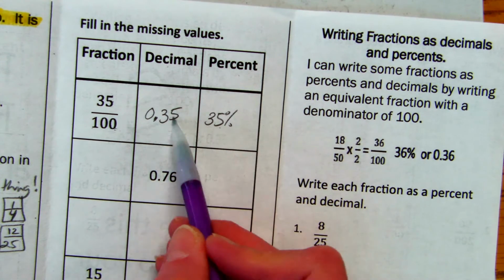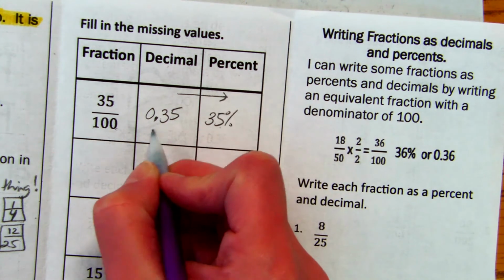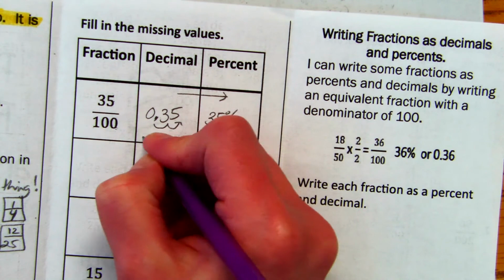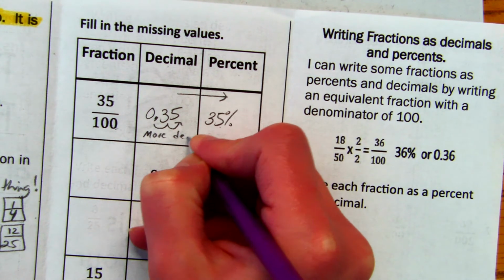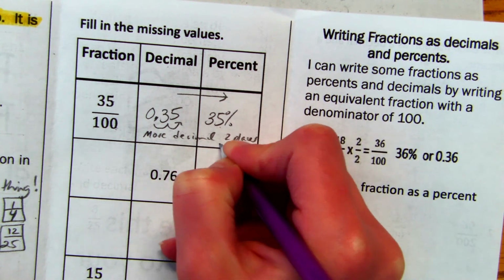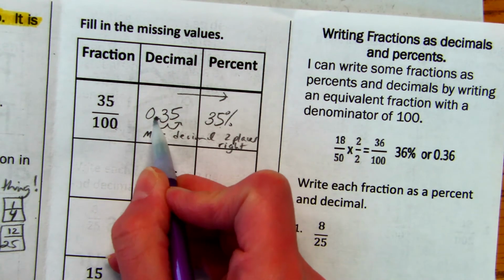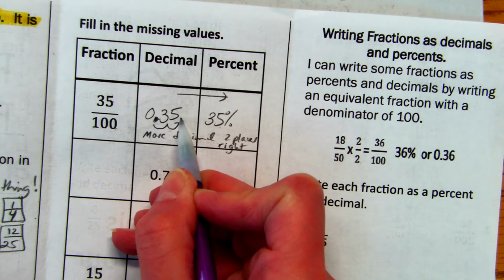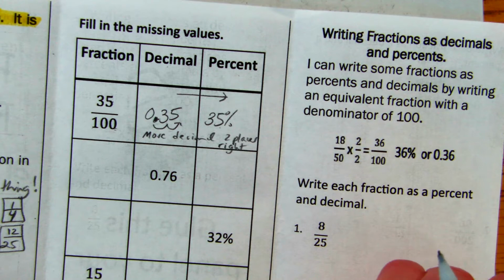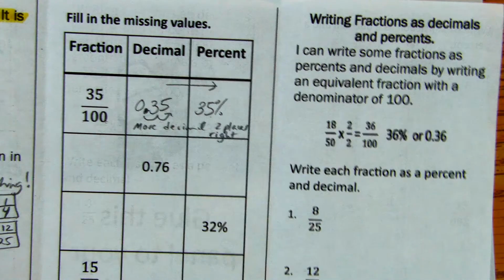So I just want to point out that when we go from the decimal to the percent, if I'm going from here to here, we're moving the decimal 2 places to the right. So we're going to write that down. Move decimal 2 places right. Sorry, my decimal's right here. It's 0.35. If I move it 2 places to the right, which is what happens when you multiply by 100, you get 35%. So just practicing and getting in our heads how we go back and forth.